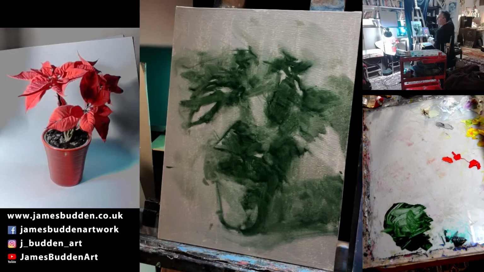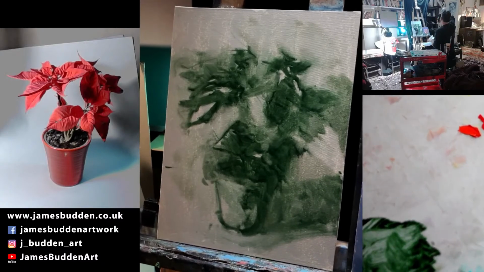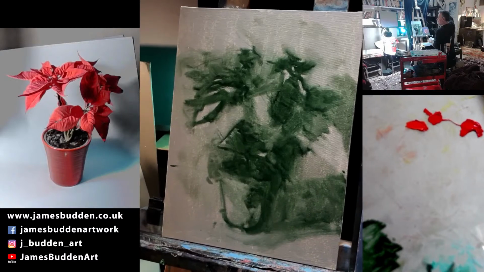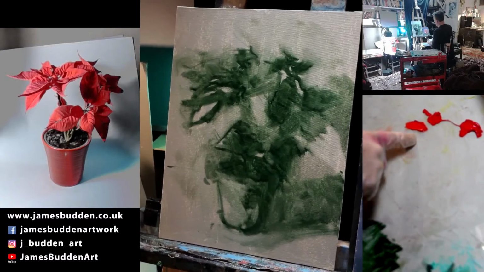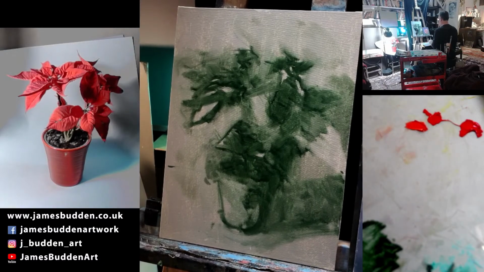If I can zoom on this. There you are. So you can see this is a lot yellower. And it's just down to the amount of pigment you can get in. Crimson Lake, as the name suggests, is a dye-based pigment. It's still pretty light fast.